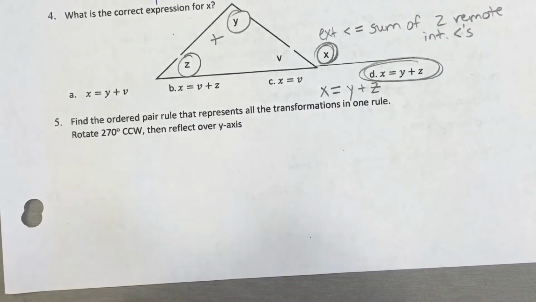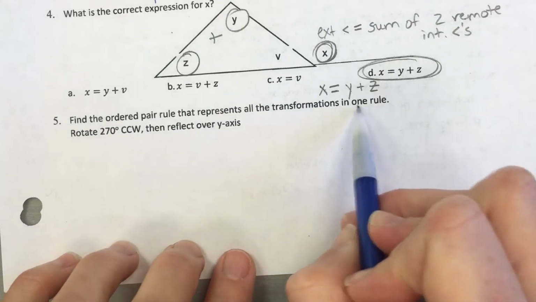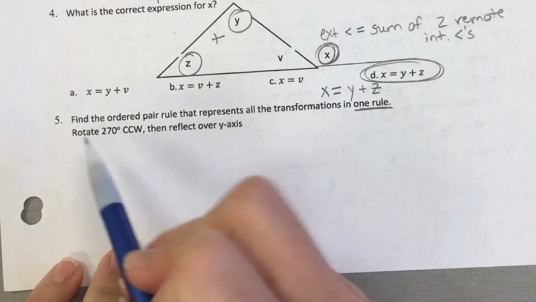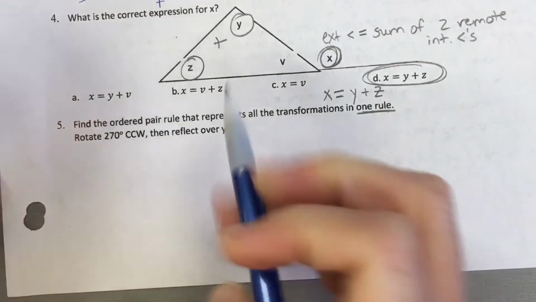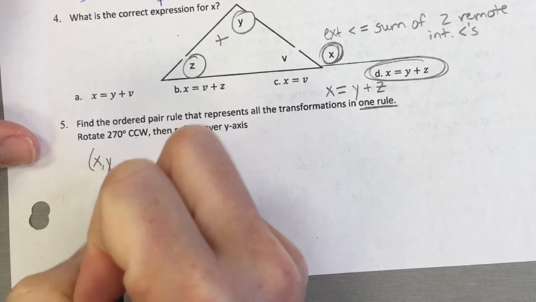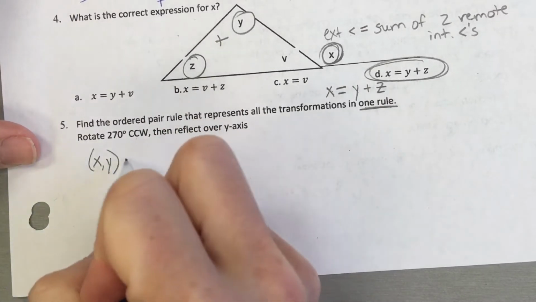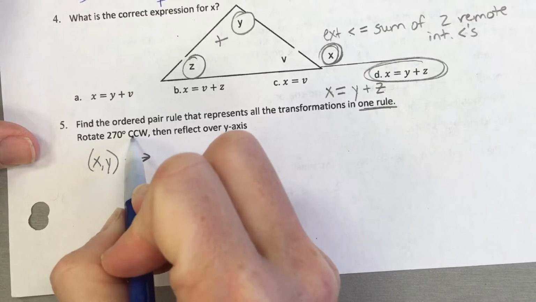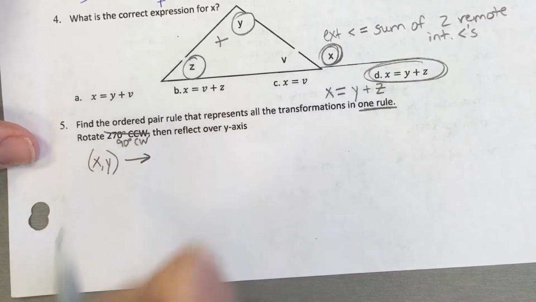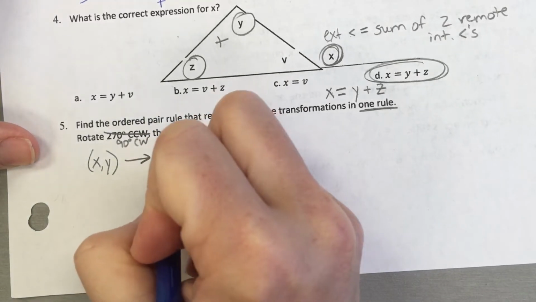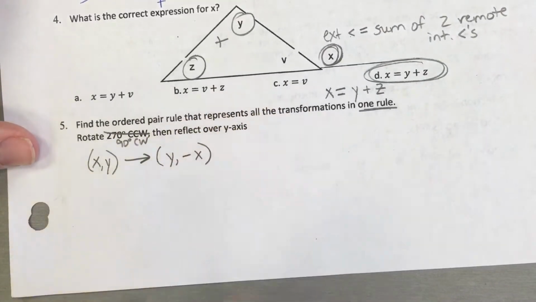Number 5, find the ordered pair rule that represents all the transformations in one rule. Rotate 270 degrees counterclockwise, then reflect over the y-axis. All right, so you always start with the x, y. 270 counterclockwise is the same as 90 clockwise, and that rule is y comma -x.